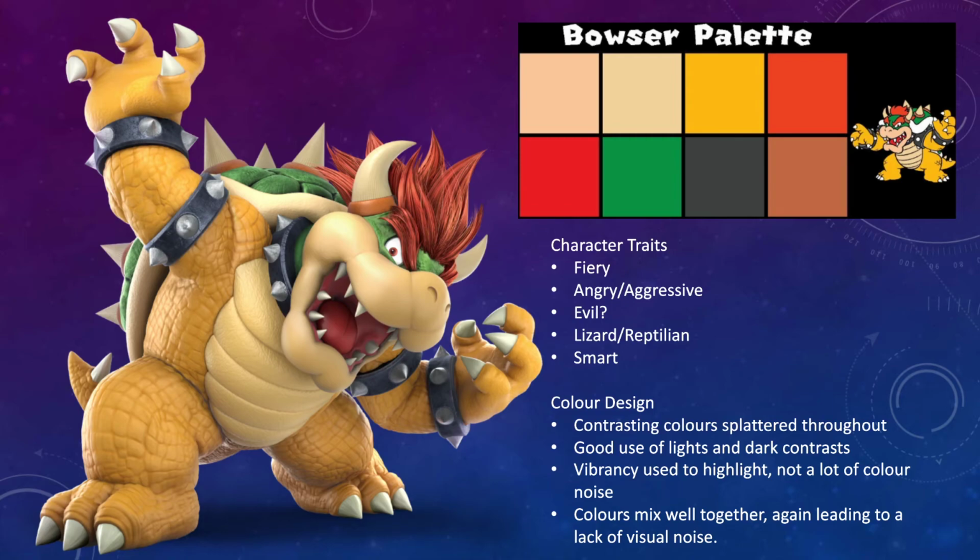He's able to breathe fire. He's very aggressive. He's evil. He's a lizard, and he's quite cunning. So they've used that to their advantage. They've used a lot of contrasting colours. So he's got green and red right next to each other to stand out. He's a lizard, so they've gone with this very yellow and tan sort of colour scheme, just so it also stands out.